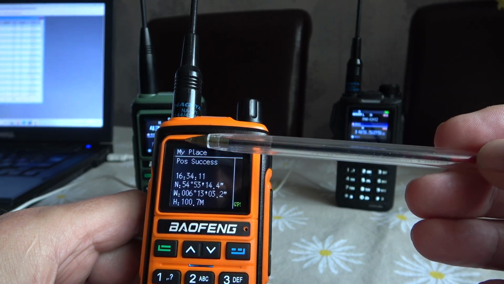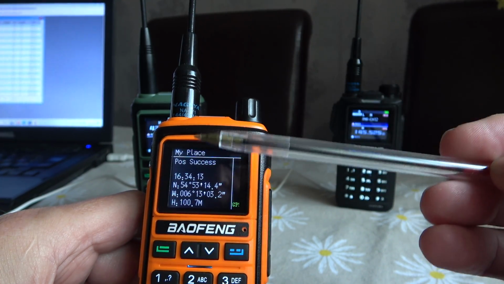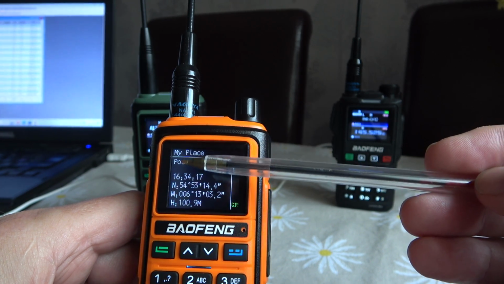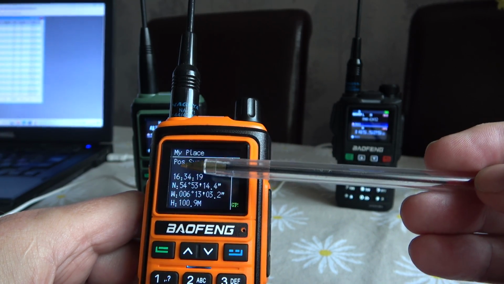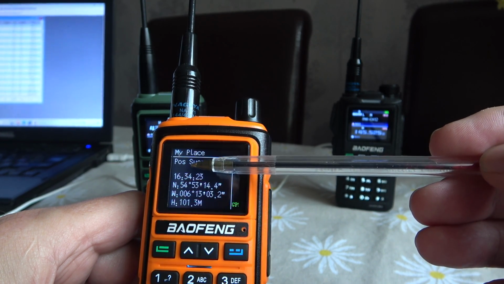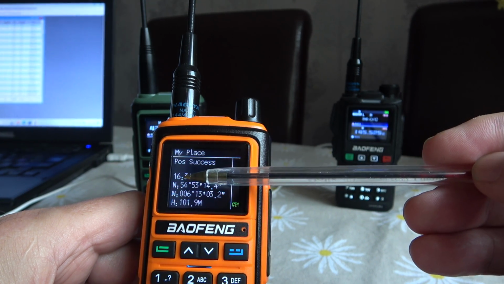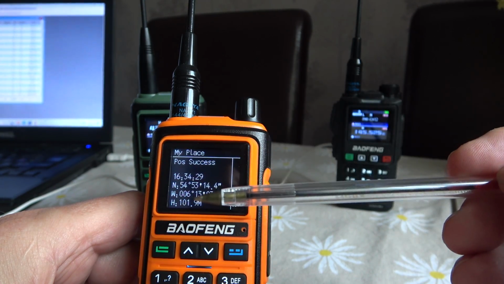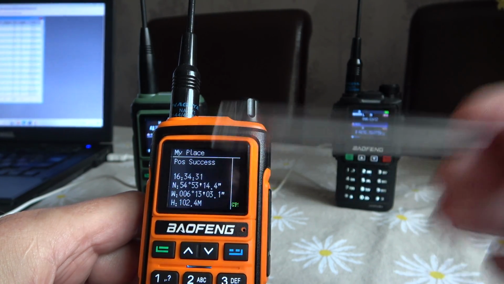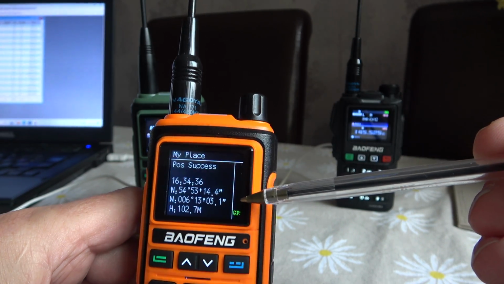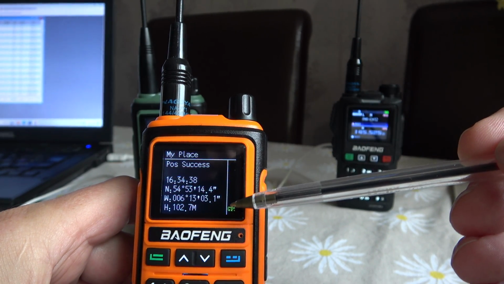And as the name suggests, that is where you are. That is your GPS position at the time and the place where you are. And if we look here, we can see at the top we have the time, and below that we have the north coordinates, and below that we have the west coordinates, and then below that we have the height coordinates. And to the right we have the letters GPS, and they are in green.